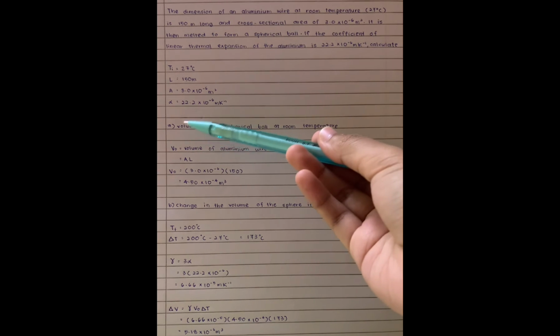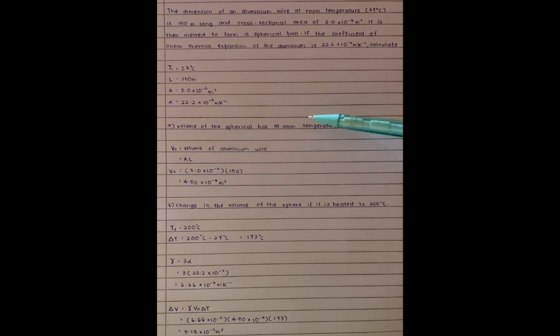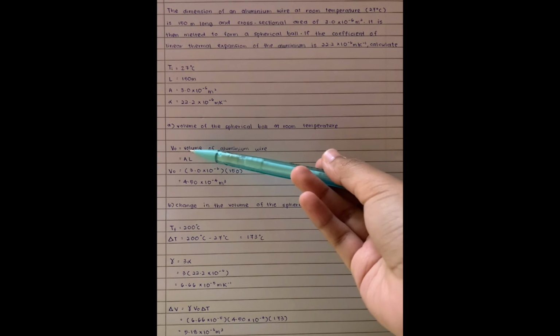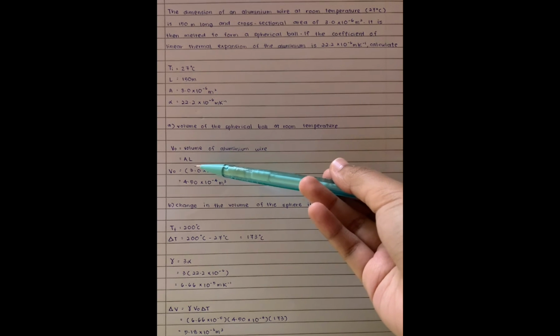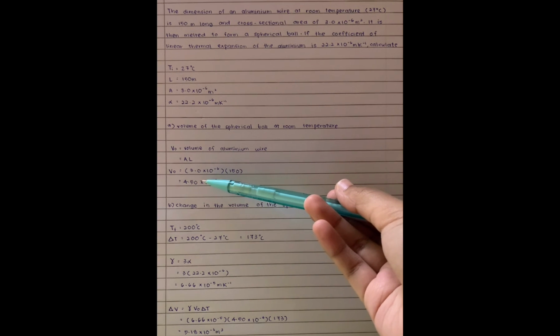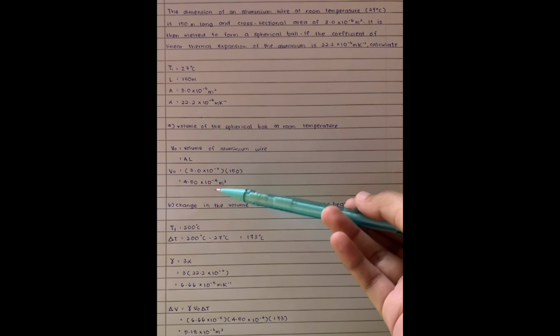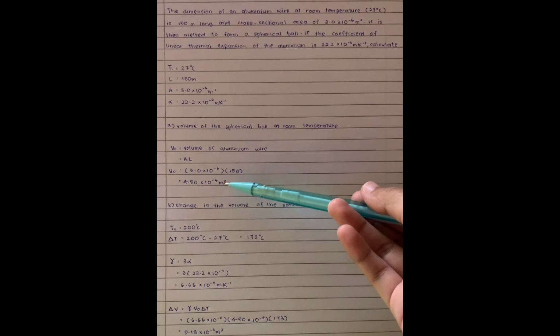Okay. Jadi, soalan pertama, dia nak volume untuk spherical ball dekat room temperature. Jadi, kita guna formula V sama dengan area darab dengan panjang. 3 darab 10 kuasa -6 darab dengan 150, kita akan dapat 4.50 darab 10 kuasa -4 meter cube.